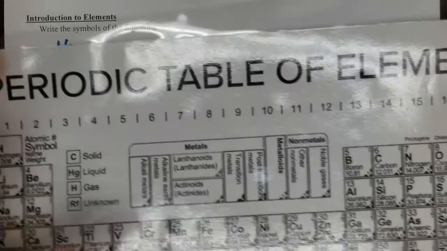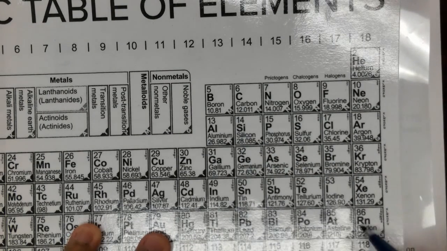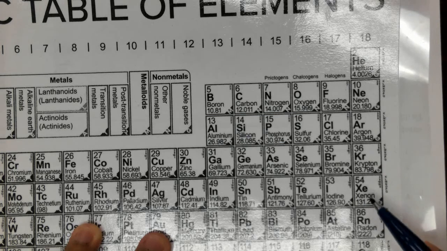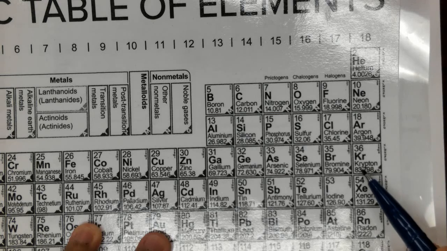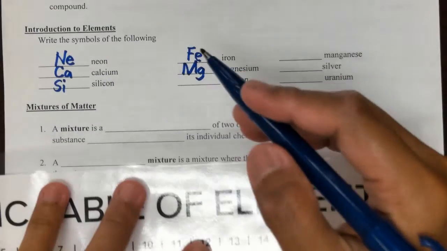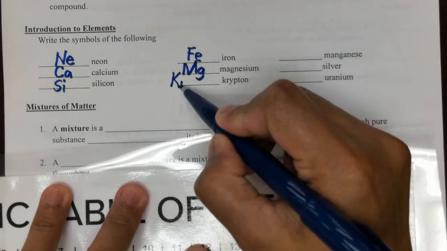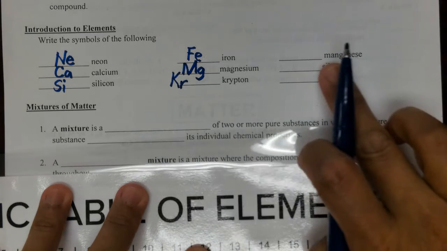Next is krypton. Krypton is a noble gas. So noble gases are found on the very last column to the right. So krypton is here. It's element 36 and the symbol is Kr. So you put capital K and small letter r in there. Krypton.